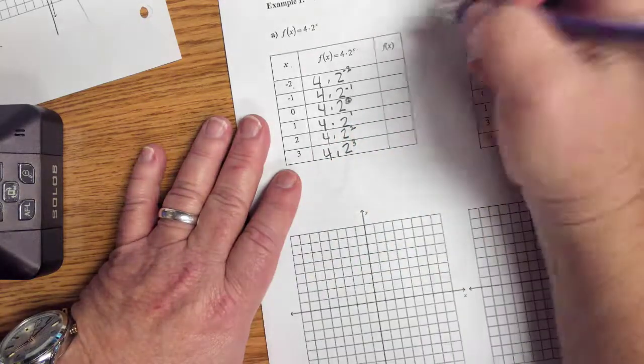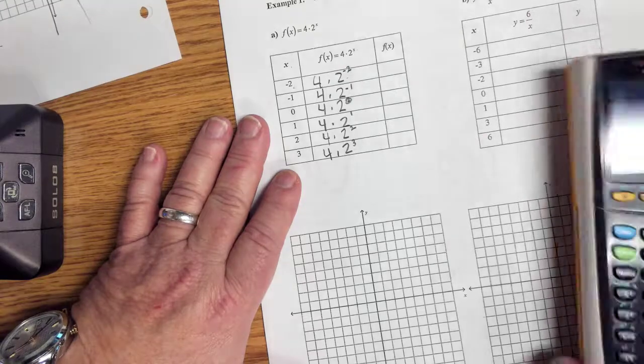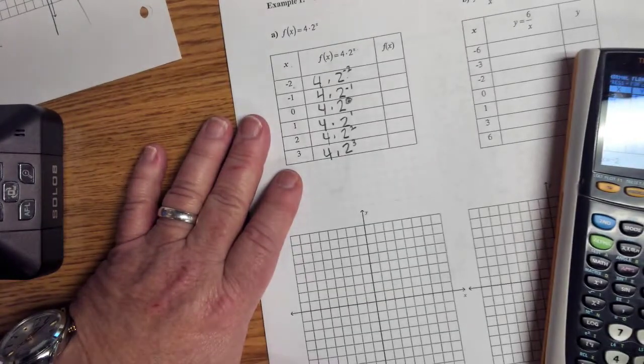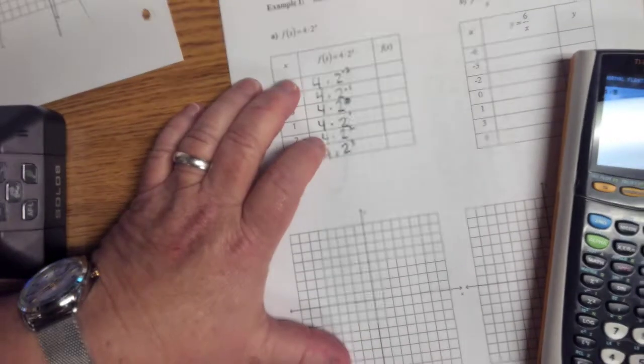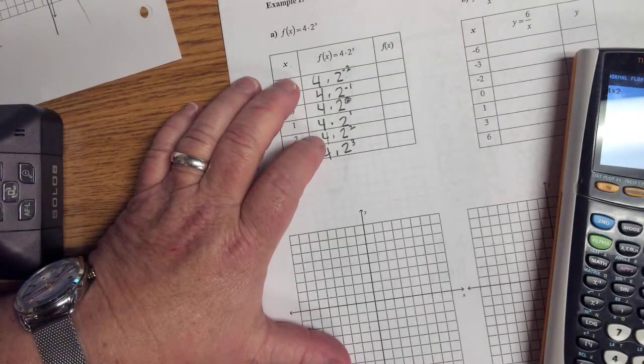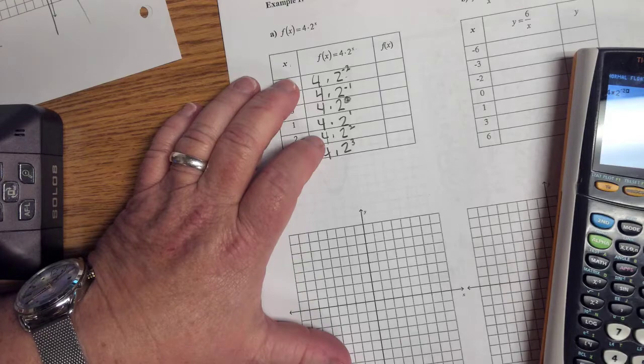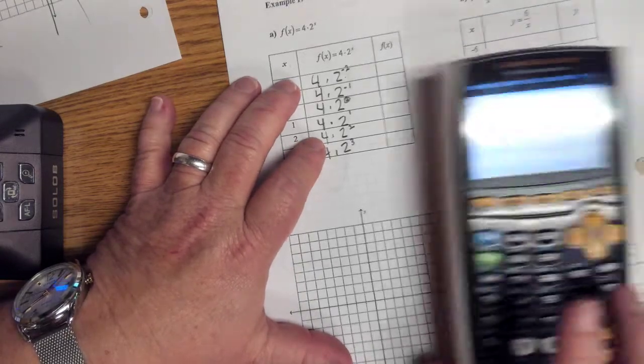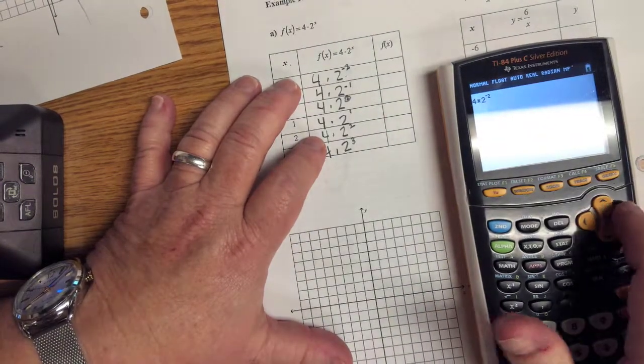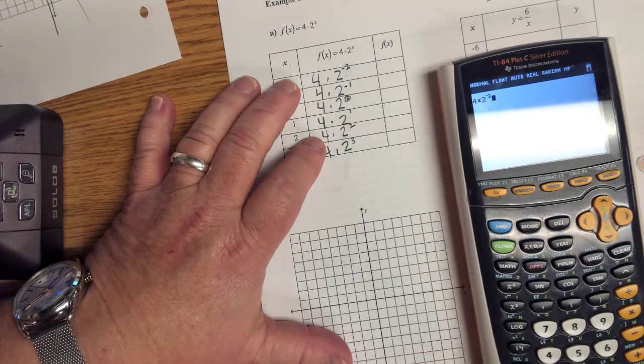Okay? So 4 times 2 to the power of 2, and 4 times 2 to the power of 3. So if I put this in my calculator, 4 times 2 to the power of -2. Make sure you get out of exponent land by the arrow out key before you hit enter.